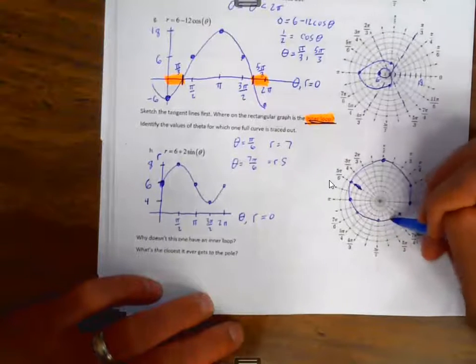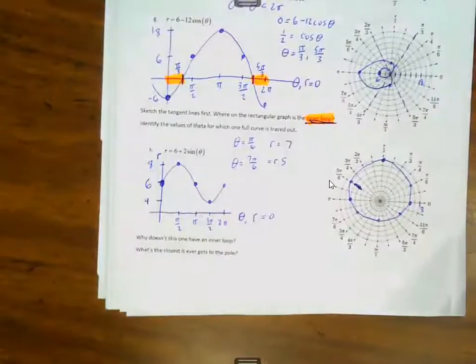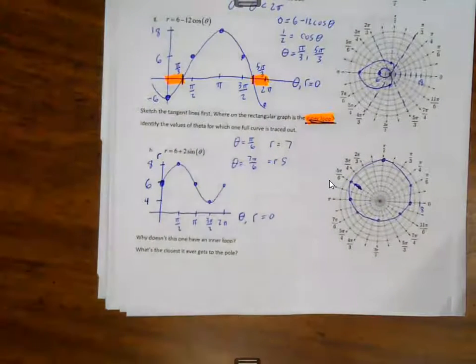You don't need those 4 extra points, but they help. And now you graph that. That's pretty cool. And you're right, it does look like Spider-Man, or like a spider web.